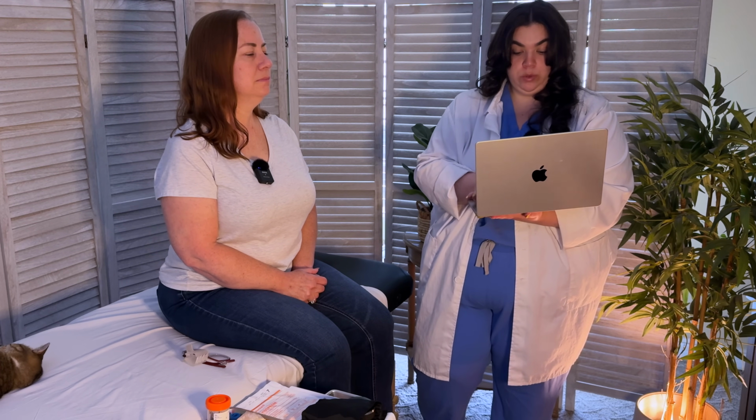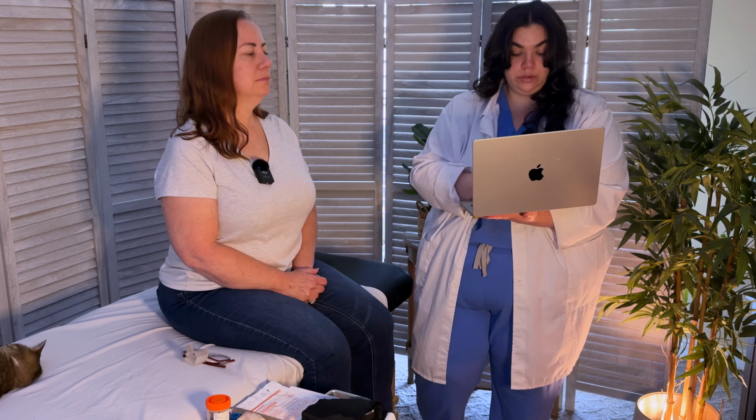Can anyone tell me what a below normal reading would be? Yes, that is correct. And an above average reading? That is correct. Very good. So those are all numbers that will be on your test. So I do suggest if you don't already have those written down that you become familiar with them. Okay.